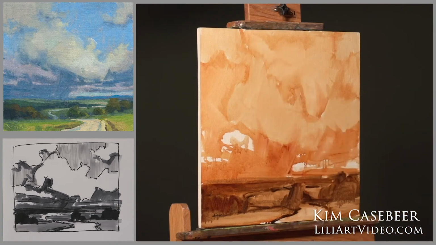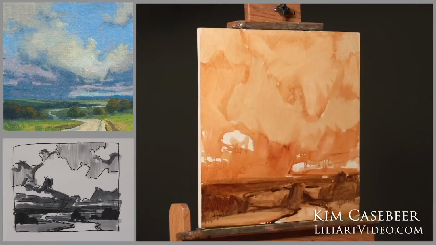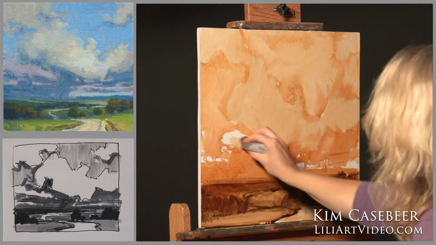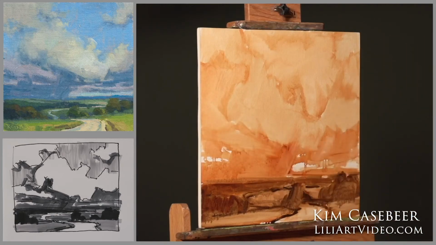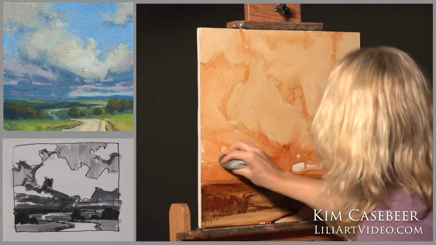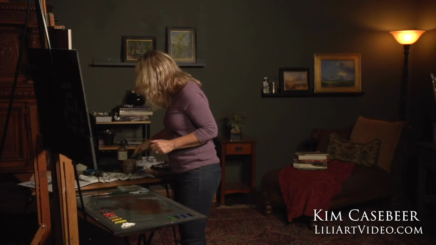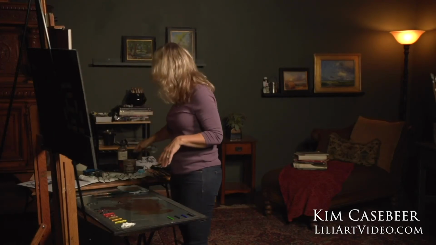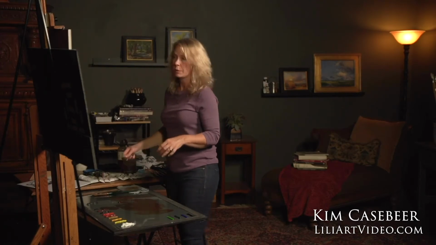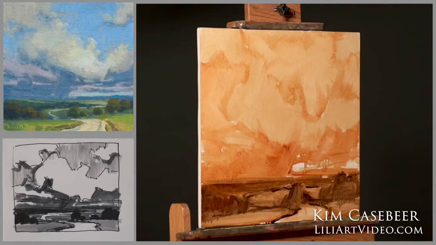I don't want to leave any white space. If you can't rub enough of the paint off, you can add some mineral spirits to your rag, and that'll pull the paint off.